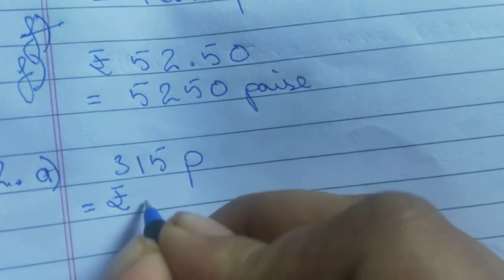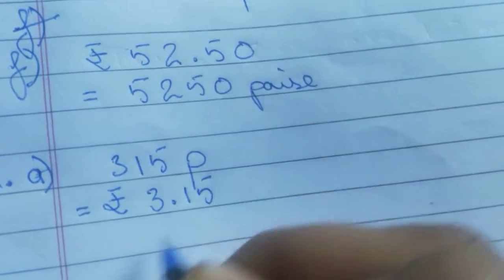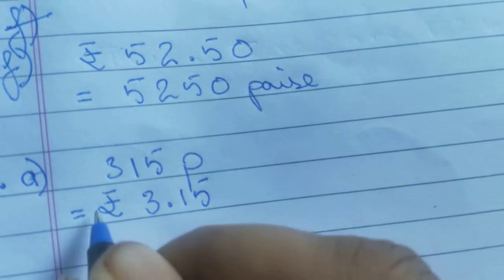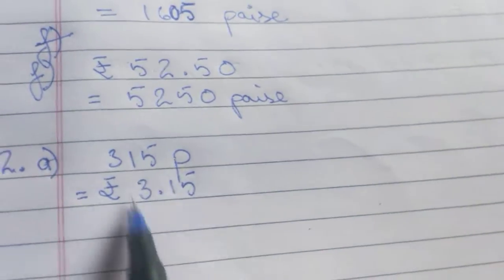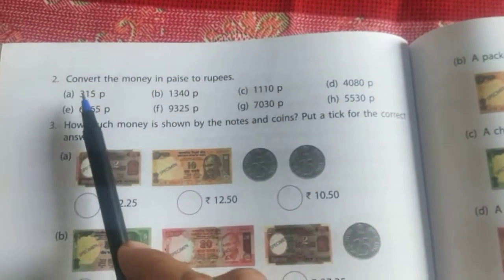You put a dot over here, 3. You can write it in this way, 3 rupees 15 paise. Now in this manner you will solve this entire question number 2.